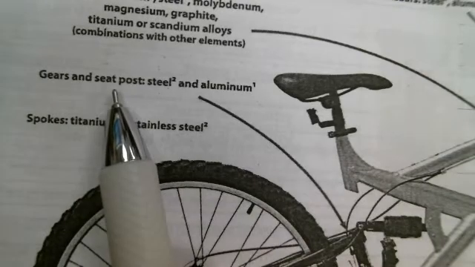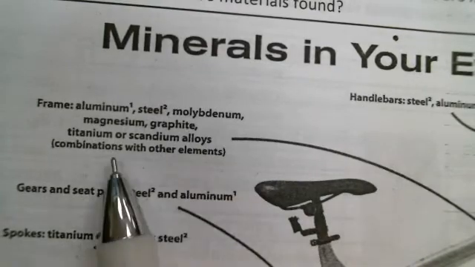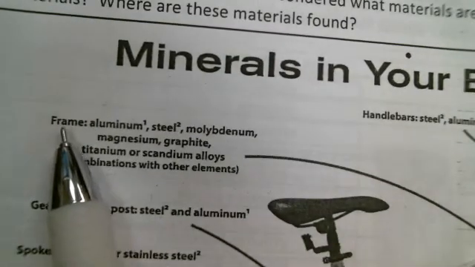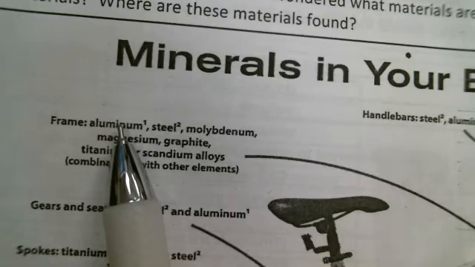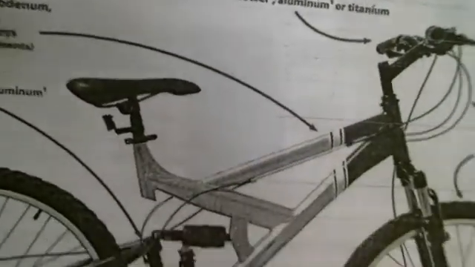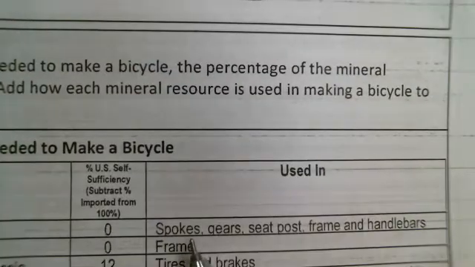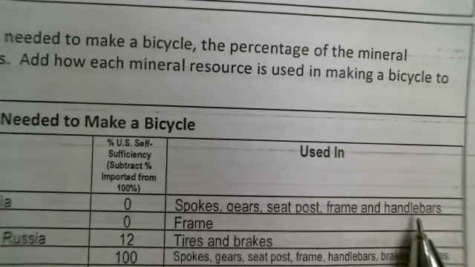So we look over here and we can see that the gears and the seat post are made with steel and aluminum. And where else? Here, the frame might be made with aluminum. So all sorts of things can be made with aluminum. Look around at those captions and you will see that spokes, gears, seat posts, frame, and handlebars will contain that stuff.